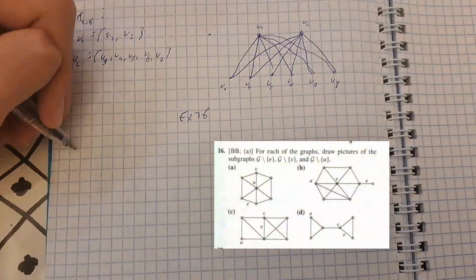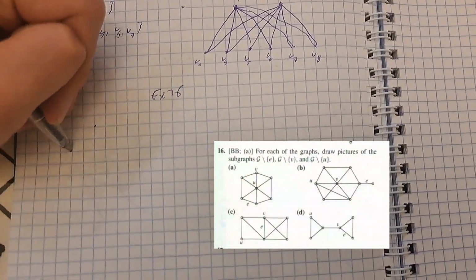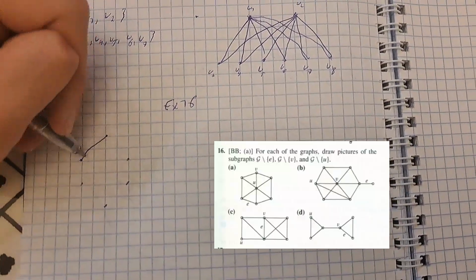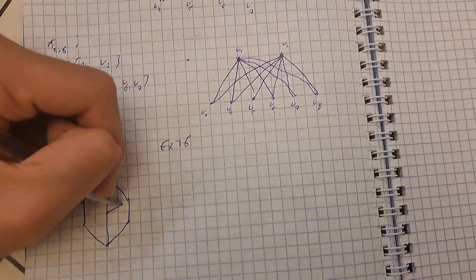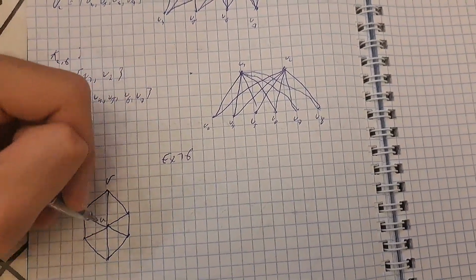In exercise 16, we should make a subgraph of these graphs. A subgraph means a graph that contains some of the vertices and edges of the main graph. In other words, we just need to draw a graph without some edges or vertices.